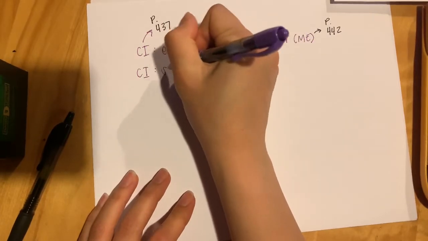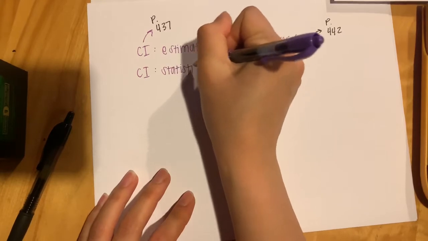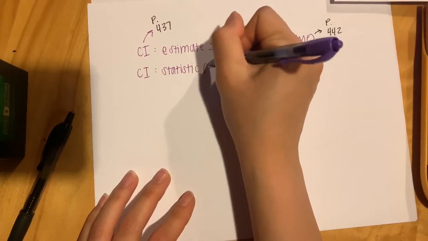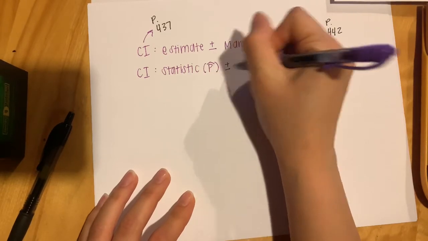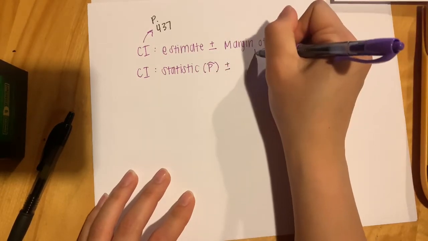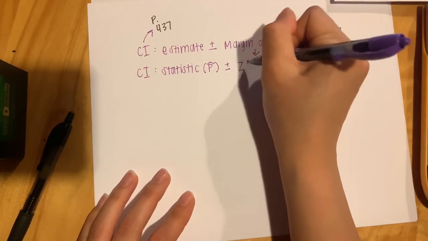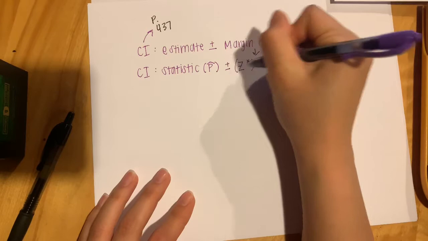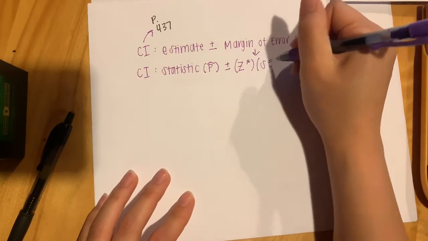And then, to be more specific, for the confidence interval, the estimate is going to be your statistic, or your p-hat, plus or minus, and then the formula for margin of error is going to be your z-score times your standard error.